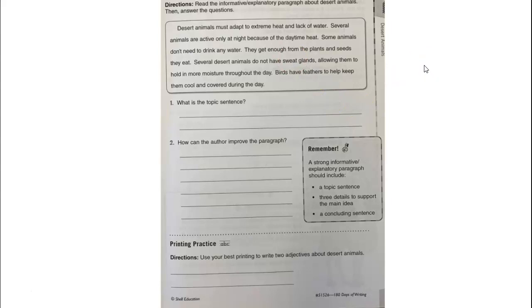Several animals are active only at night because of the daytime heat. Some animals don't need to drink any water. They get enough from the plants and seeds they eat. Several desert animals do not have sweat glands, allowing them to hold in more moisture throughout the day. Birds have feathers to help keep them cool and covered during the day.